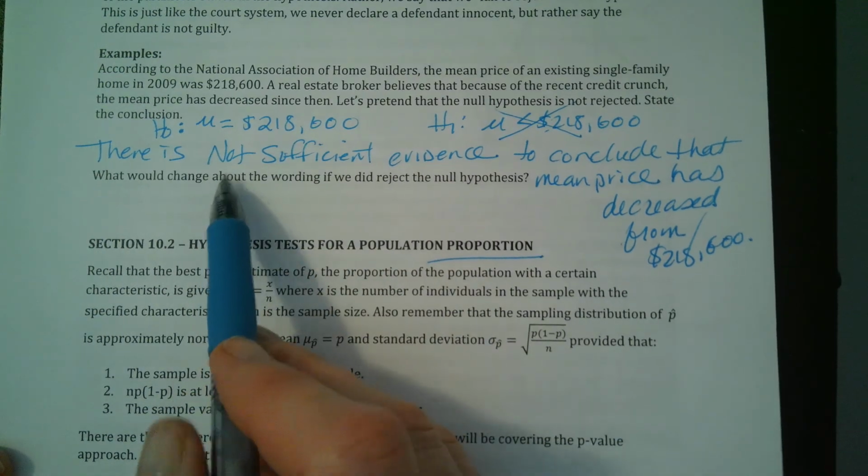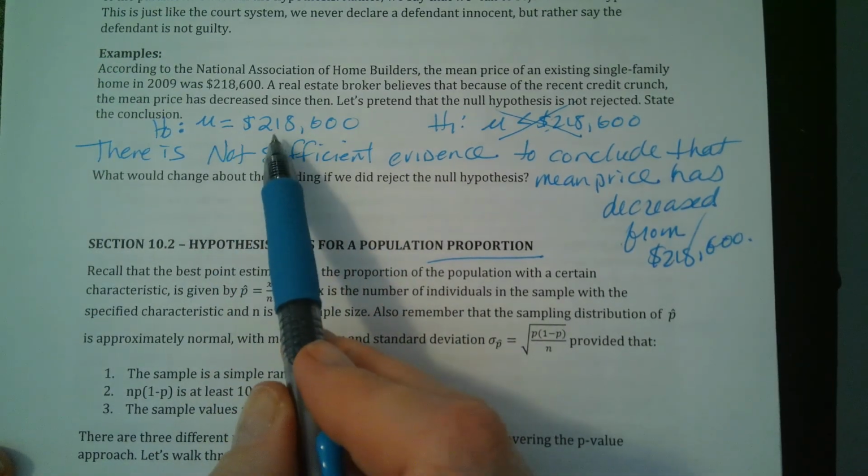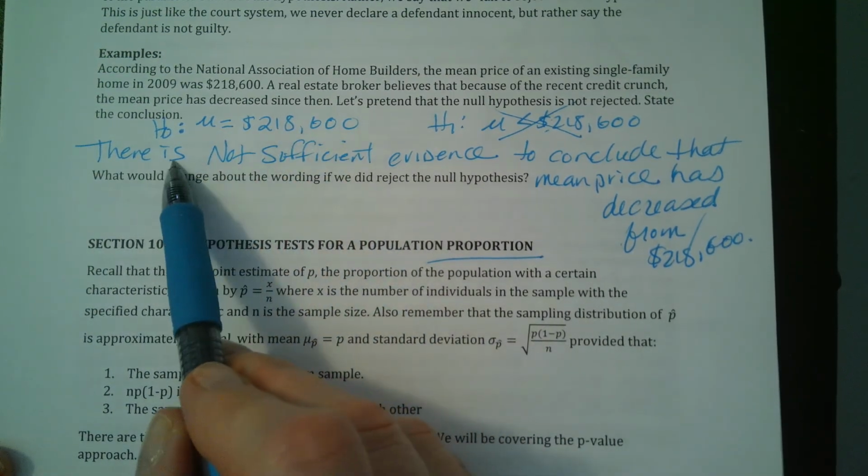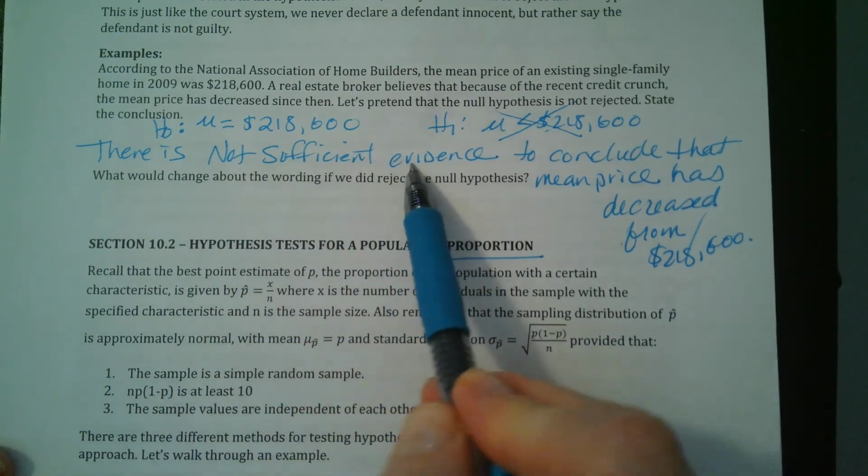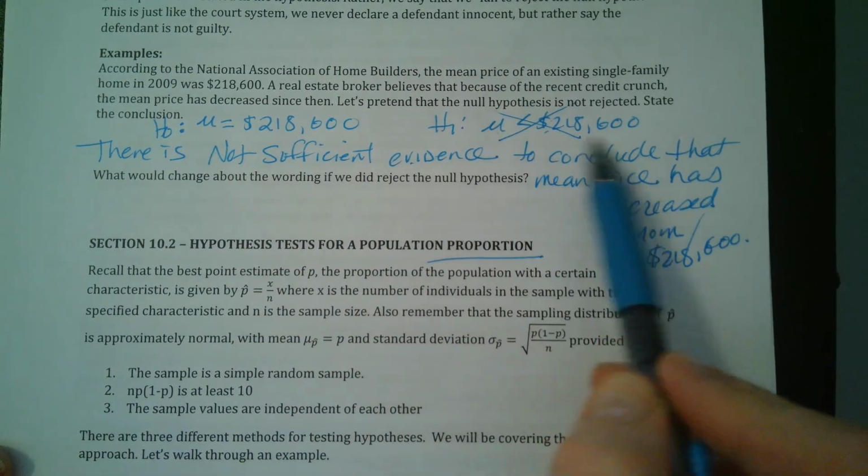So again, we don't say that the mean price is still $218,000. We are simply saying that there's not enough evidence at this time to conclude this.